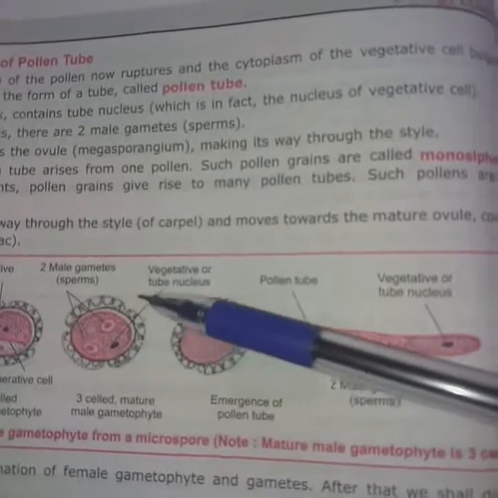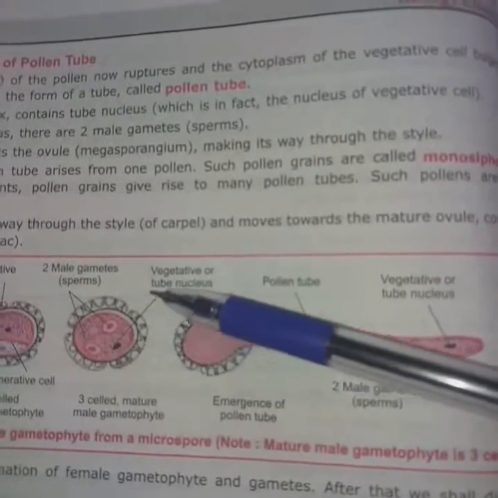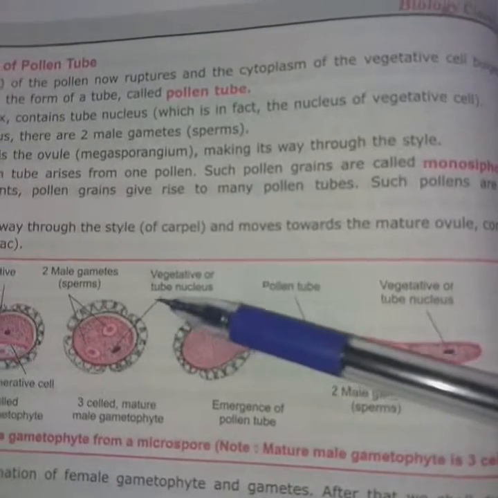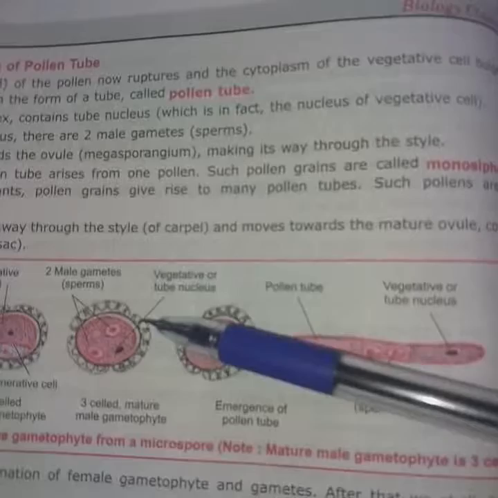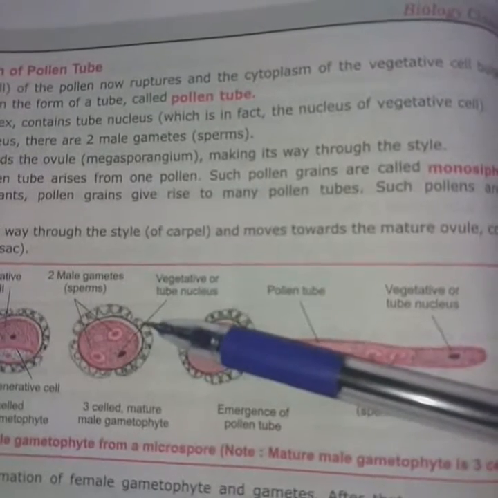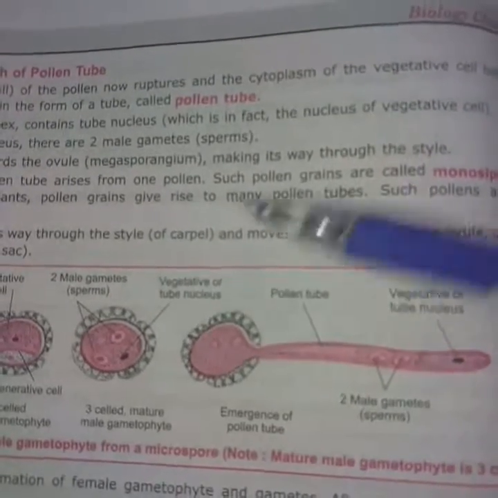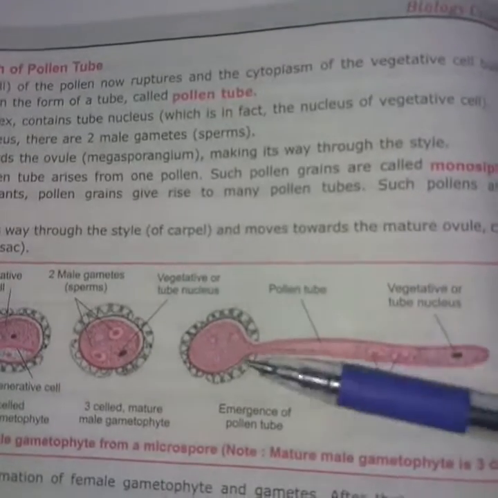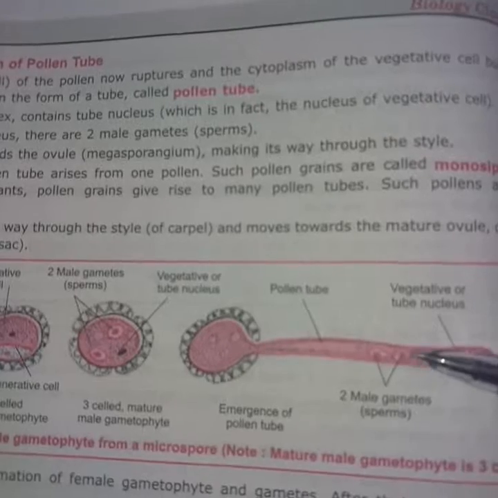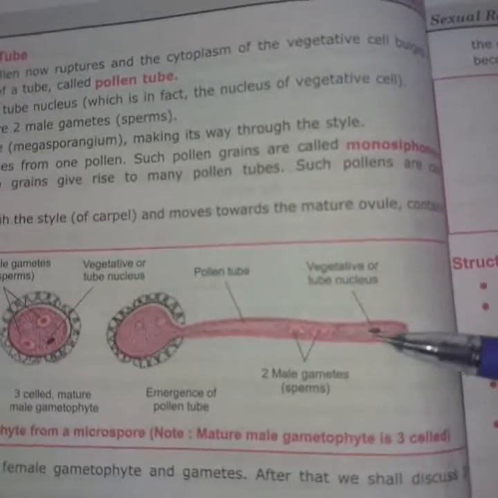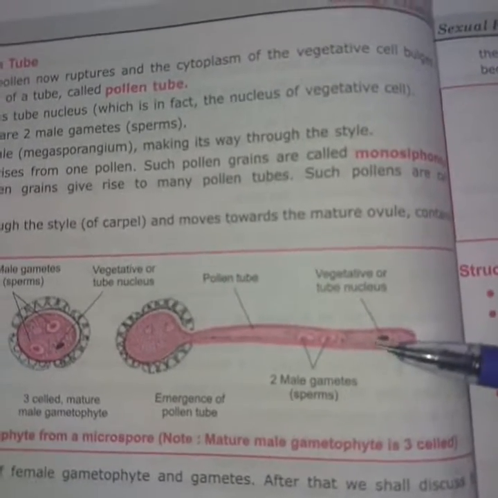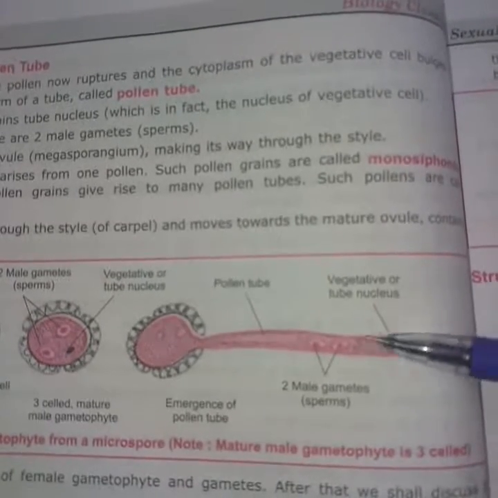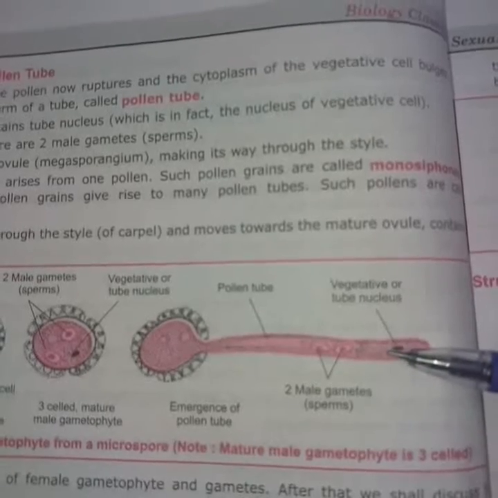The pollen now ruptures and the cytoplasm of the vegetative cell emerges through the germ pore in the form of a tube called the pollen tube. The apex of the pollen tube contains the nucleus and two male gametes or sperms.